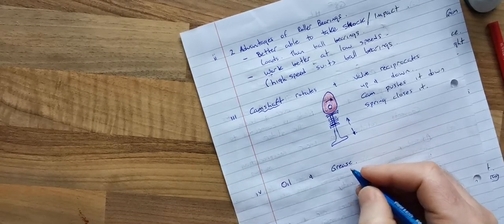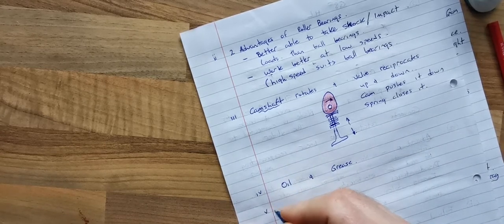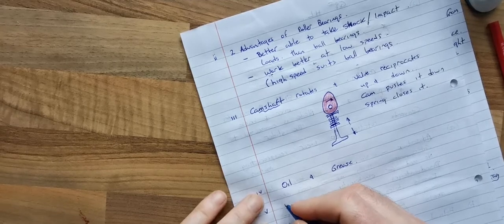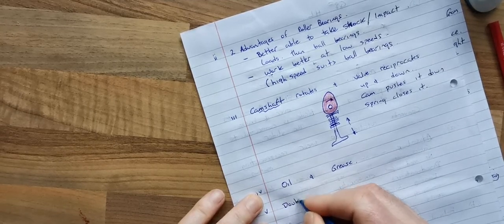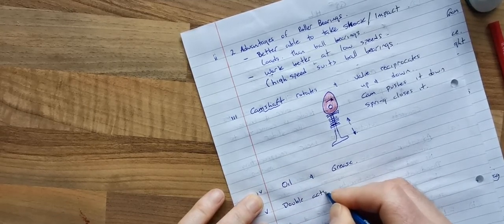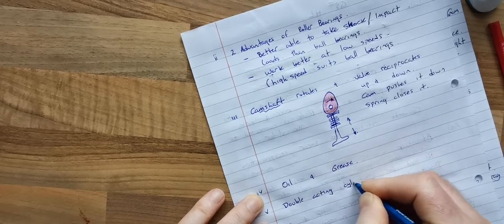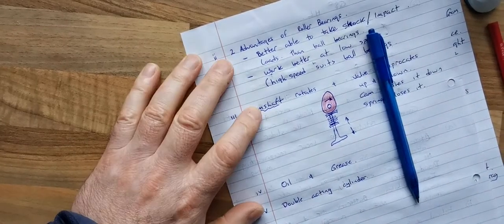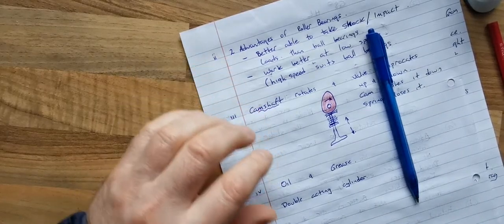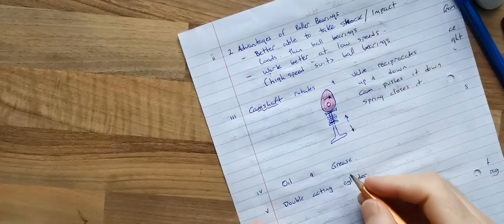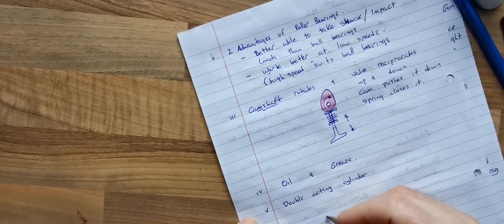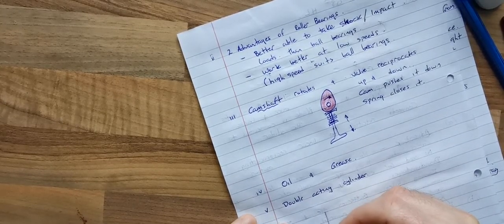And then finally there, question 5. Explain how a double acting pneumatic cylinder works. Okay, so a double acting cylinder. So just get a pencil for drawing this. So basically what you want to draw here is some kind of a box, really.